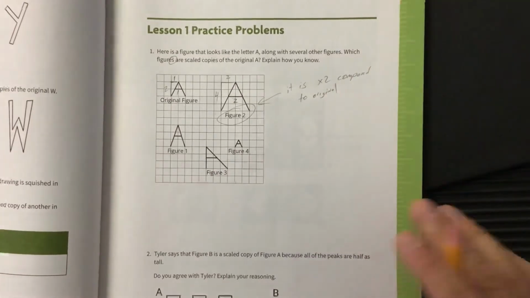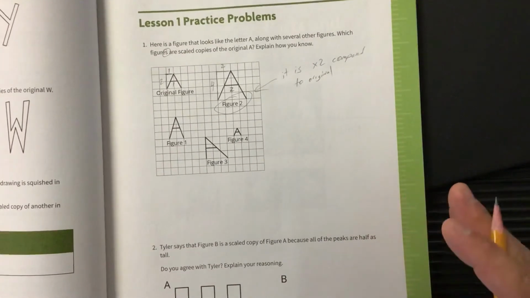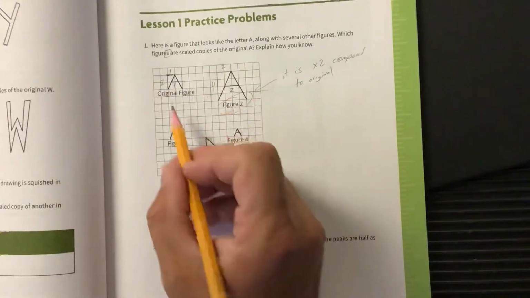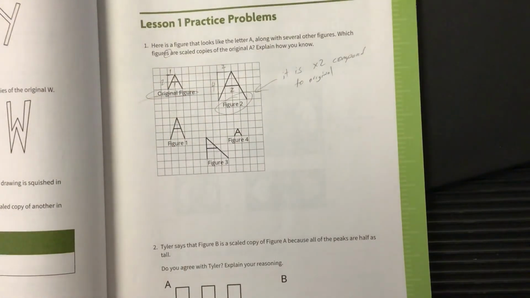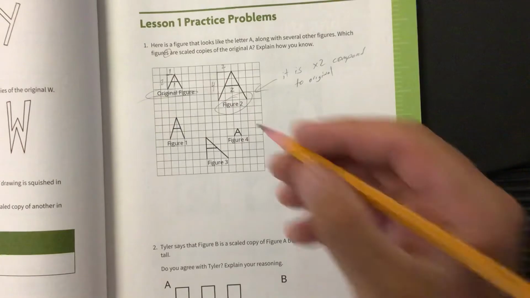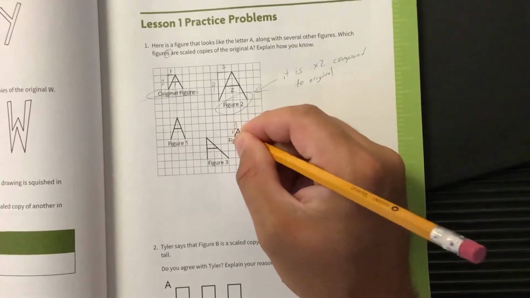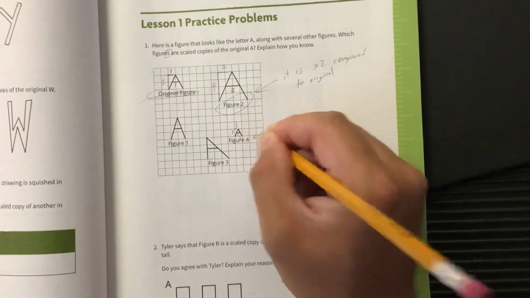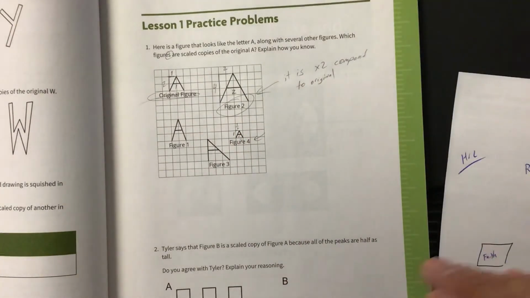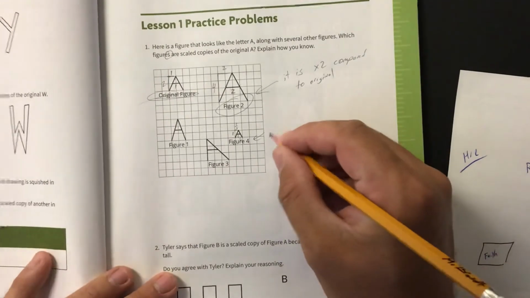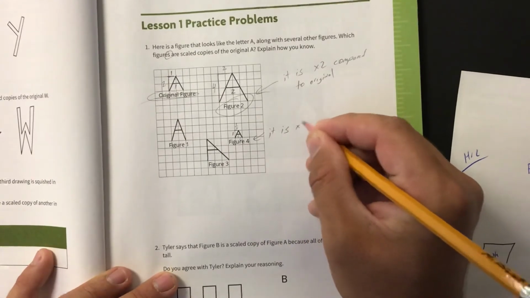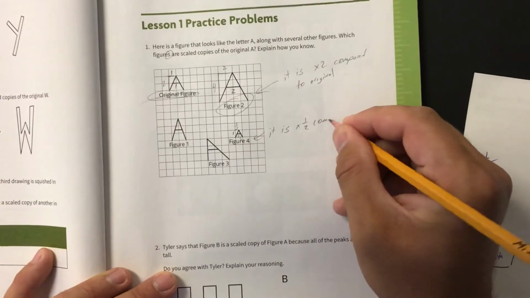Okay, it's always compared to the original. Anybody else think they see one? Sophia. Figure 4. This looks to be 1. This looks like a half. This looks like a half. So compared to the original, what's the scale factor? 1/2. It is times a half, or half as big compared to original.